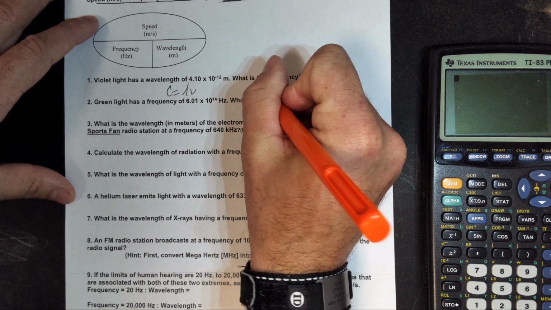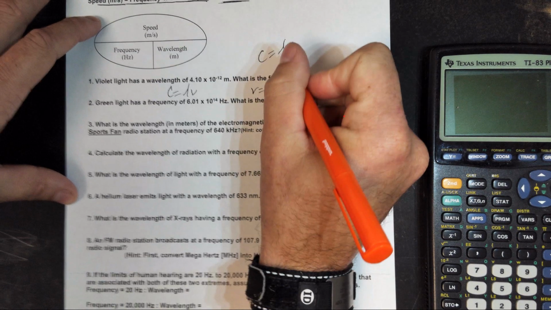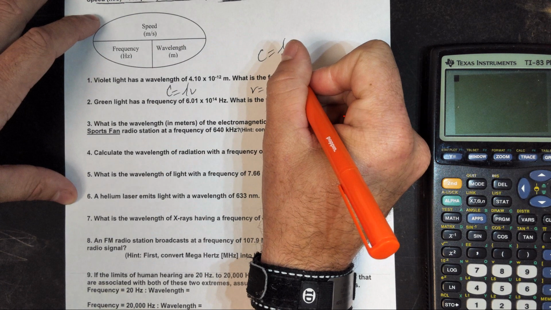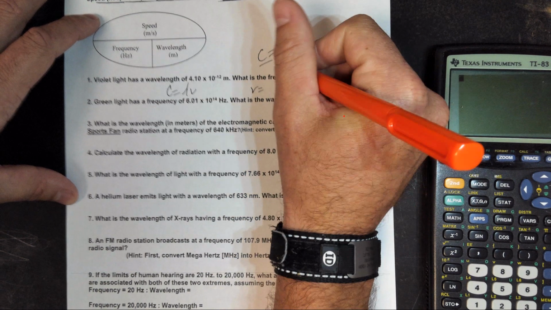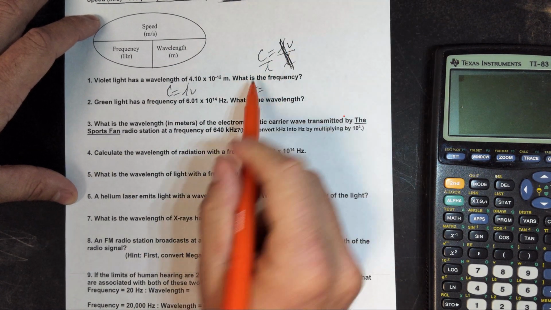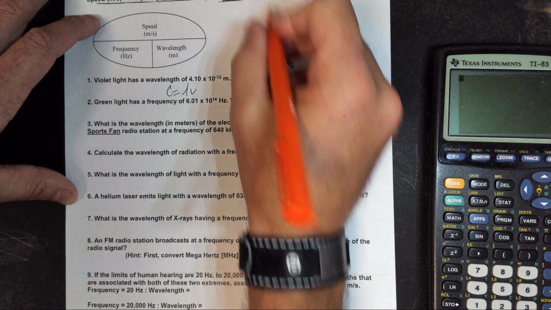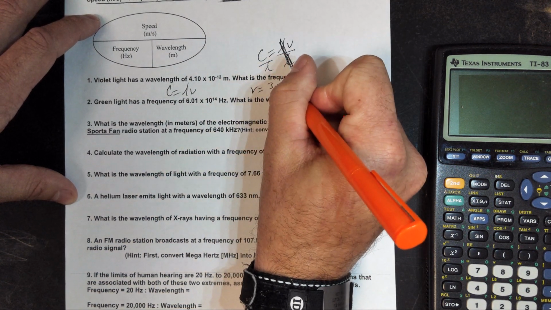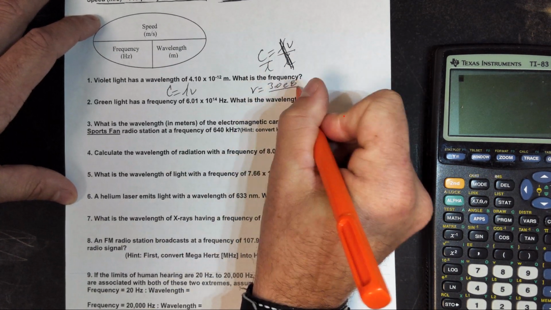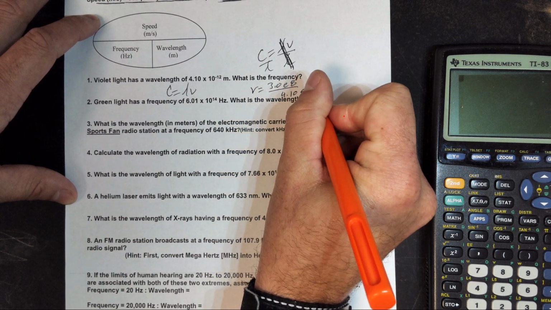So nu equals what? Well, if we do our algebra, since the wavelength symbol is attached to the nu, we have to get it away from it. So we have to do the opposite of it. So let's divide both sides by that symbol and cancel it out. So nu equals the speed of light divided by the wavelength. Well, we know the speed of light is a constant, so 3.0 e to the 8th. Remember, the e means times 10 to. So we're going to divide that by 4.1 e to the negative 12th.